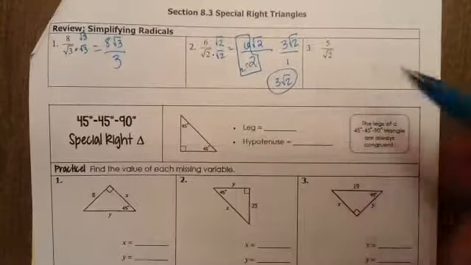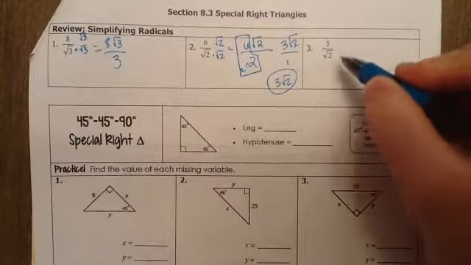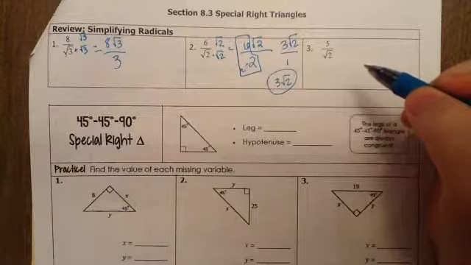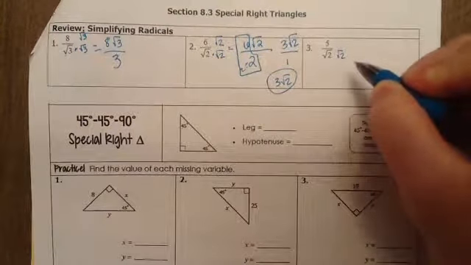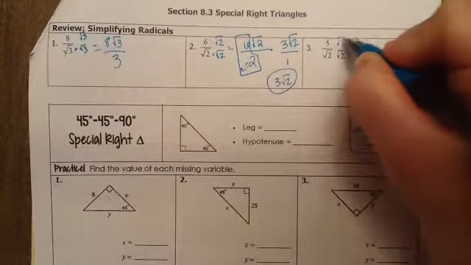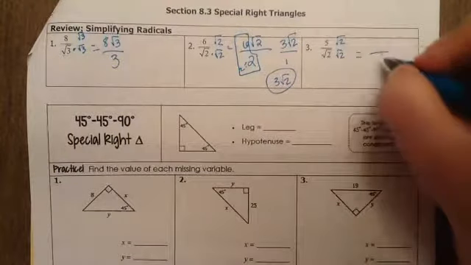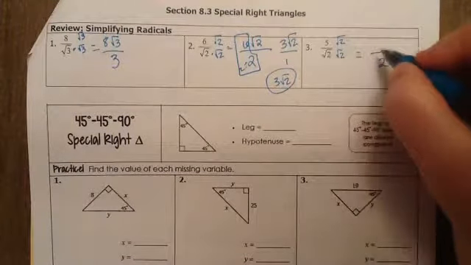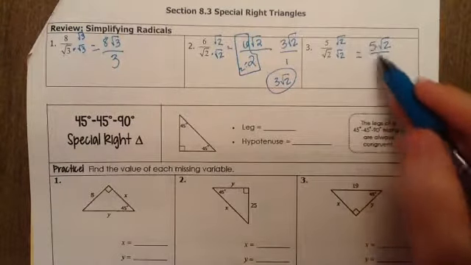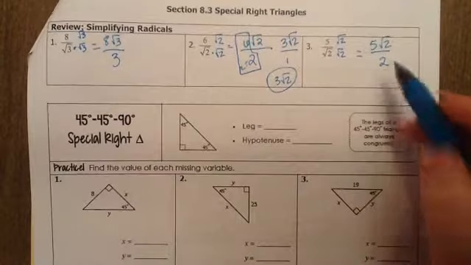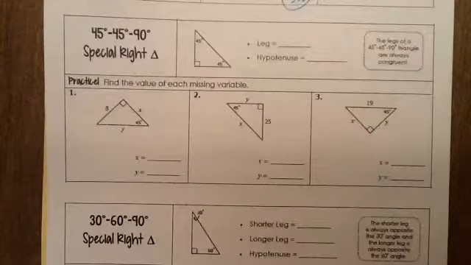Try number 3 on your own. Let's see how you did. What was the first thing we had to do to rationalize this? Times by root 2, and then what did you do next? Times the top by root 2. On bottom, what do we get? 2. And on top, 5 root 2. Can we simplify 5 and 2? No, so that's our final answer. We're going to use that when we do some special right triangles.